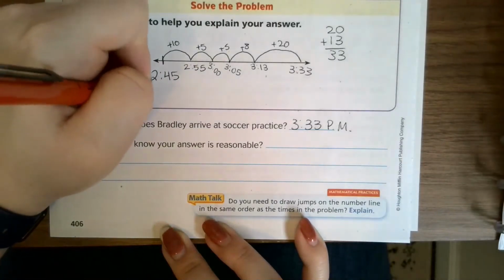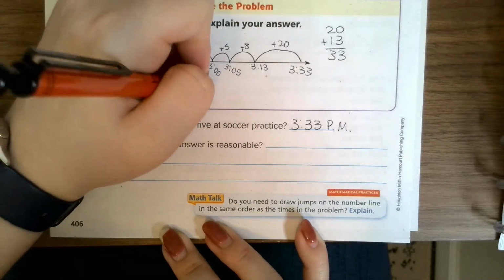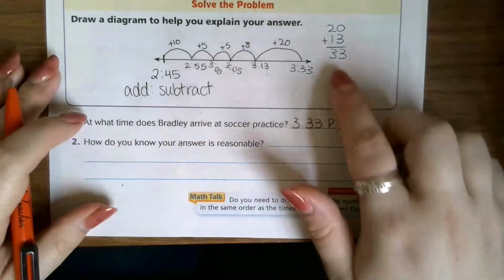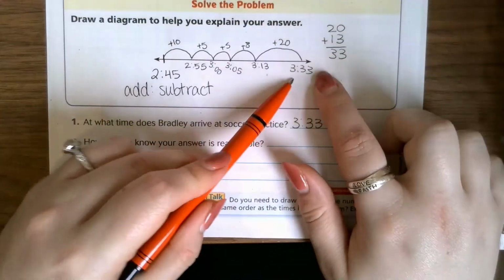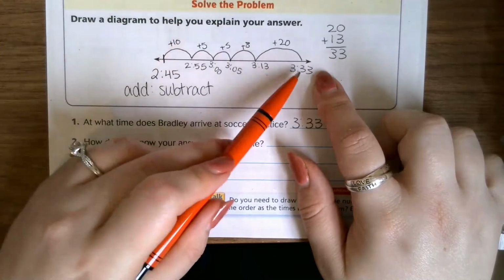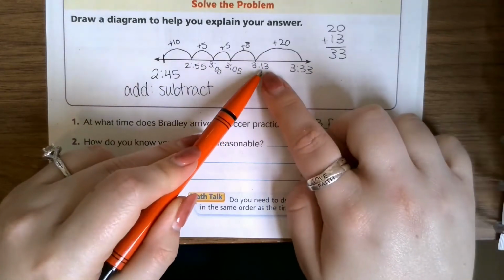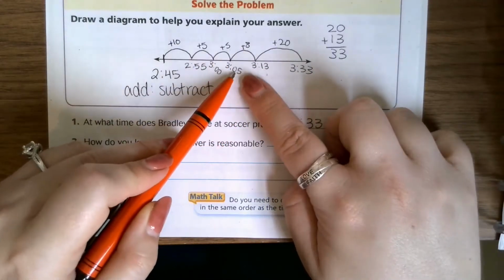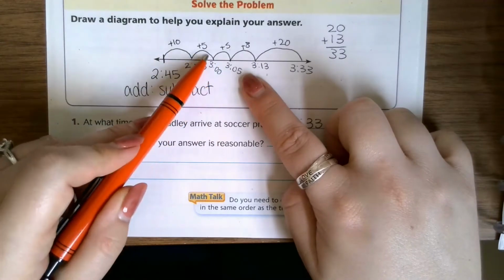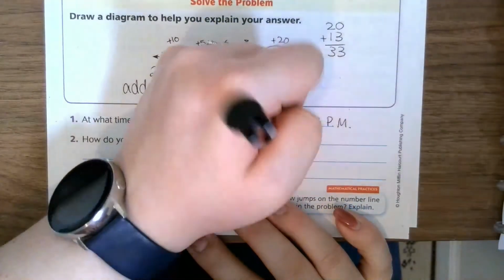Adding would be to subtract. So if we were to start with 33, for every time we added, we could subtract. 33 minus 20 is 13. 13 minus 8 is 5. 5 minus 5, all the way back. So how do we know my answer is reasonable?